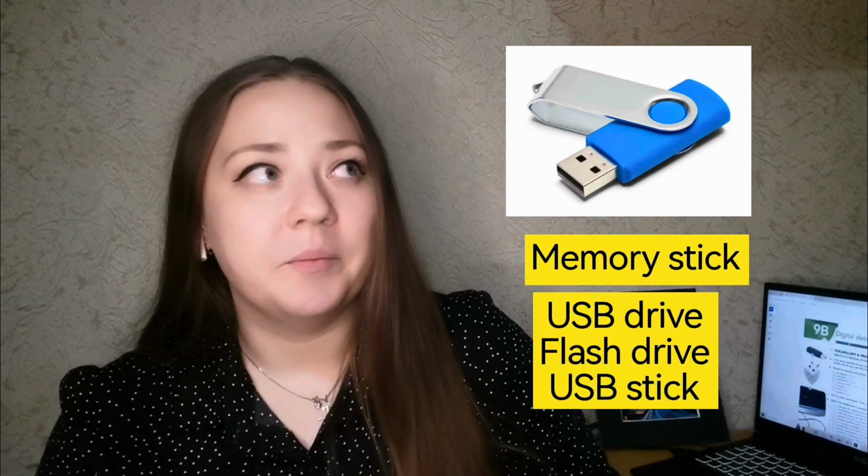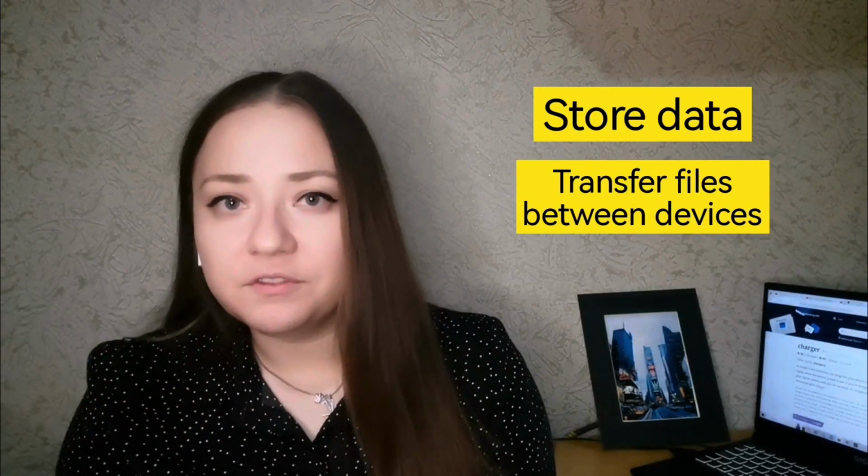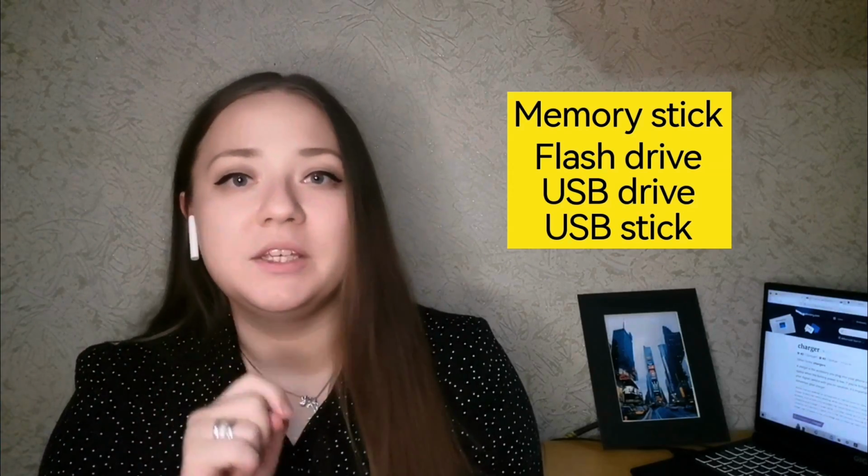Well, this device has different names. For example, you could call it a memory stick. However, you could also say a USB drive or a flash drive. And here comes the question. What can a memory stick be used for? Well, we can use it to store data, to store information, or to transfer different files between devices. So once again, a memory stick, a flash drive, or a USB drive.